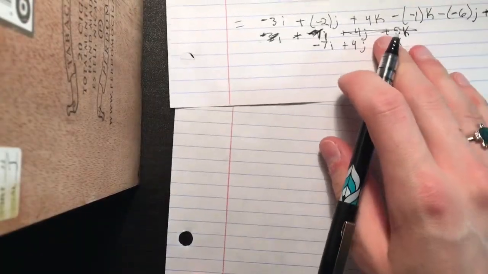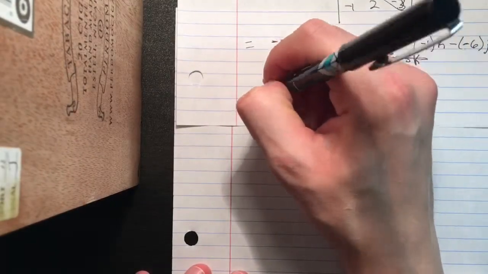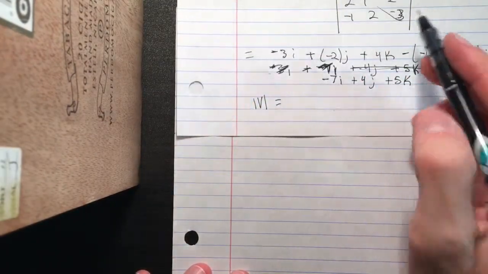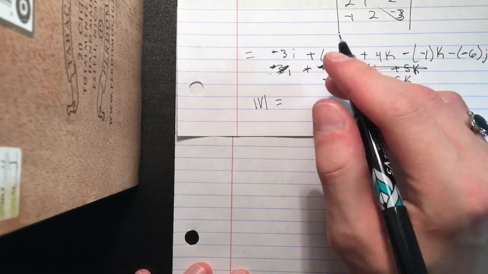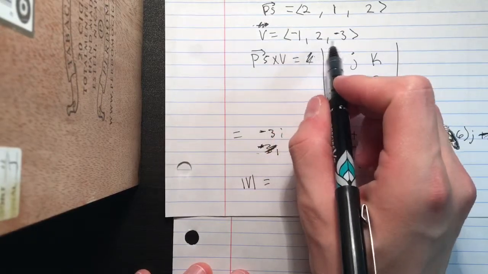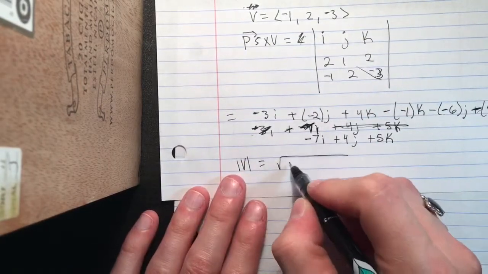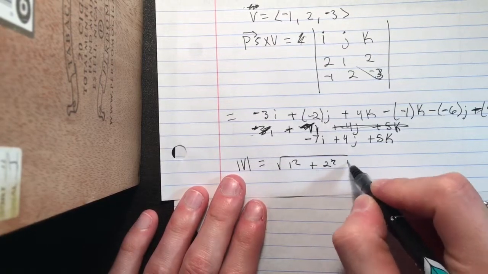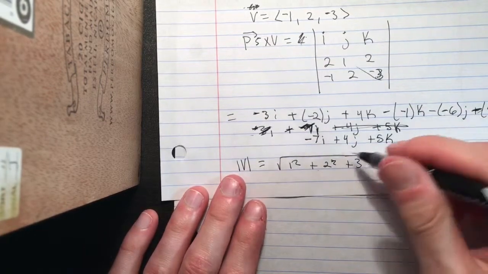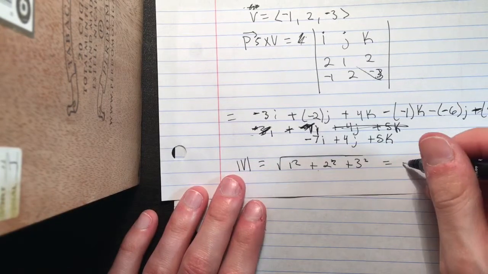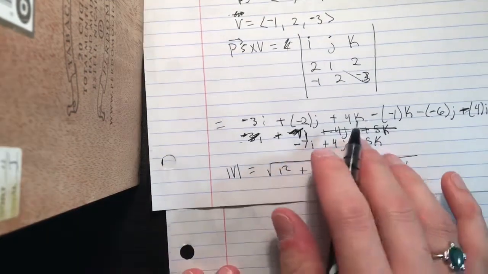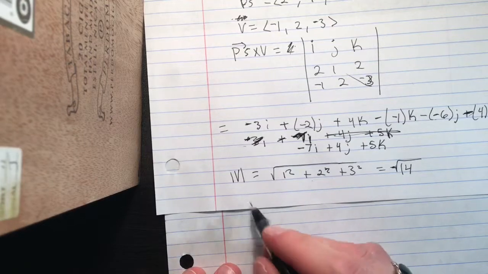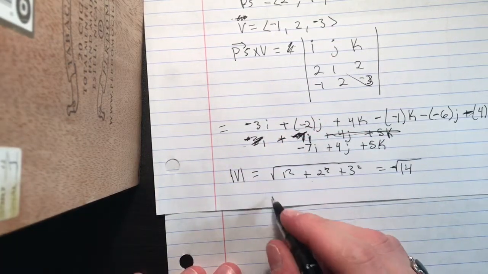Now, put this up here. We need to do the magnitude of V. And the magnitude of V is, where V, I'll just write V again. I'll just move it up actually. V is right here. -1, 2, and -3. So 1, 2, 3, 9, 10, 11, 12, 13, 14. So that's gonna stay. Actually, can't do anything with this. Can't like simplify it at all.